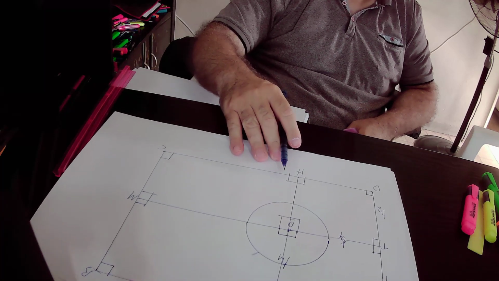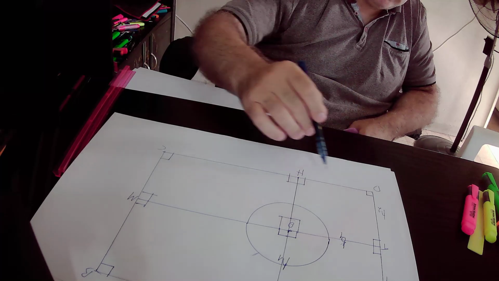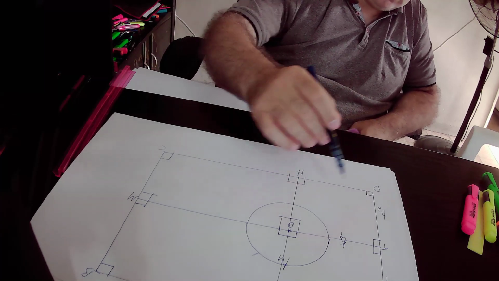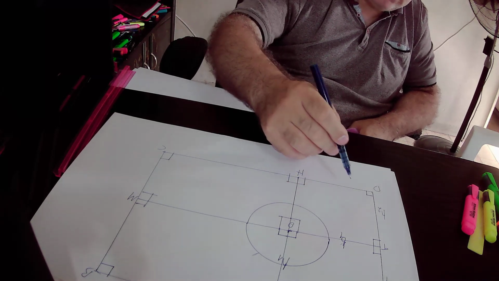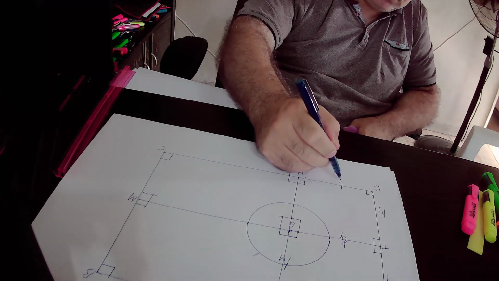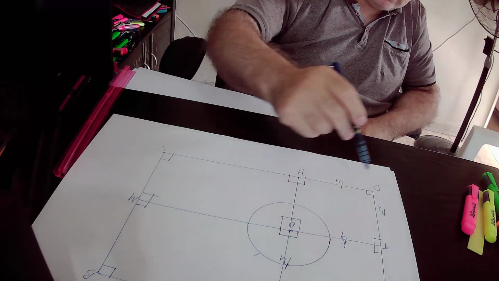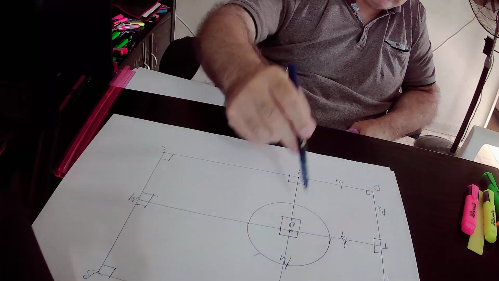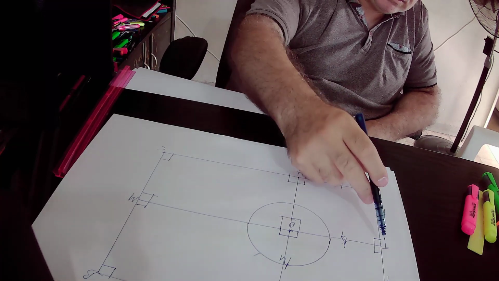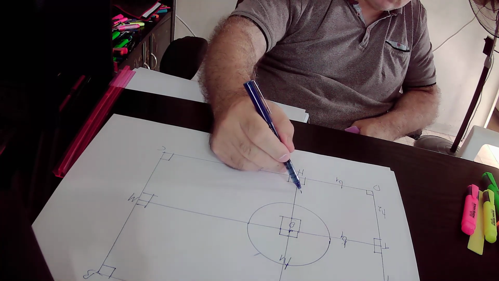In rectangle TODH, we know that TO equals DH. But we found out that TO equals B1, therefore DH must also be equal to B1. Likewise, in the same rectangle TODH, we know that TD equals OH. But we know that TD equals H2, therefore OH must also be equal to H2.